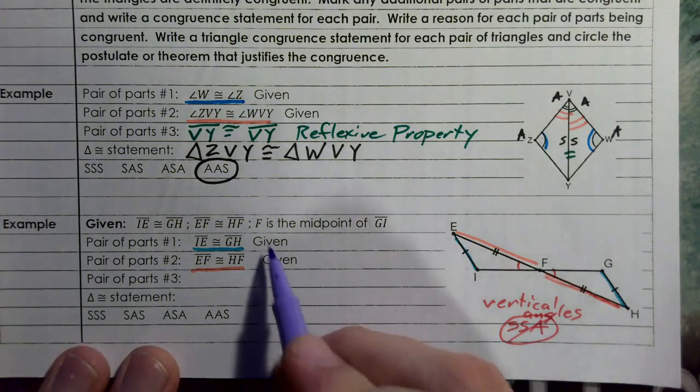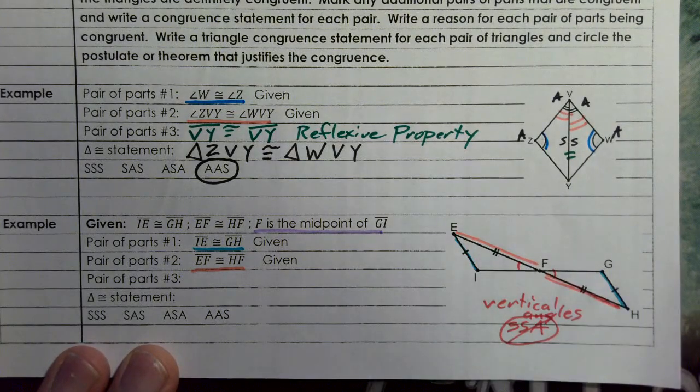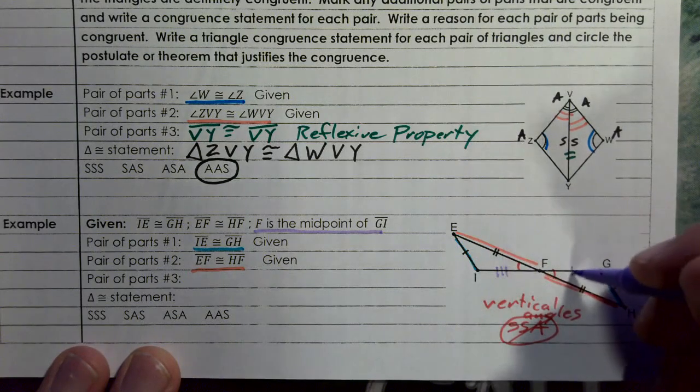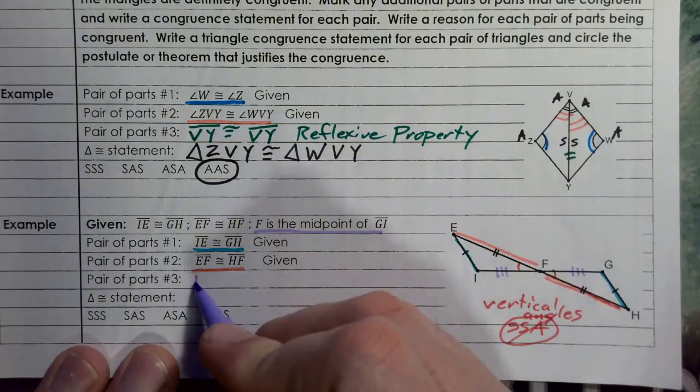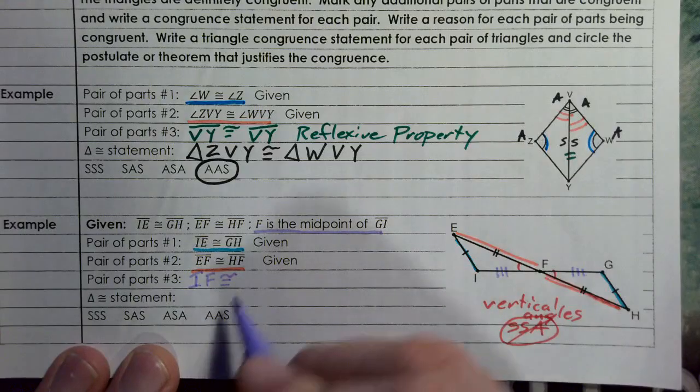What we can say, however, is that since F is the midpoint of GI, this and this have to be congruent. That's what midpoint does, it breaks the segment into two separate parts. So I can say IF is congruent to FG.